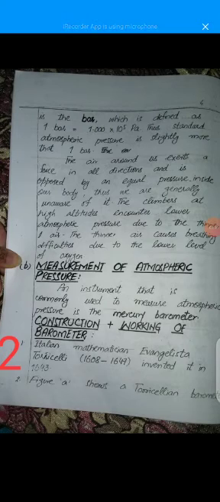Now we are going to discuss the measurement of atmospheric pressure. So how can we measure it? An instrument that is commonly used to measure atmospheric pressure is the mercury barometer. Now how can we use a mercury barometer? We are going to discuss the construction and working of the barometer.